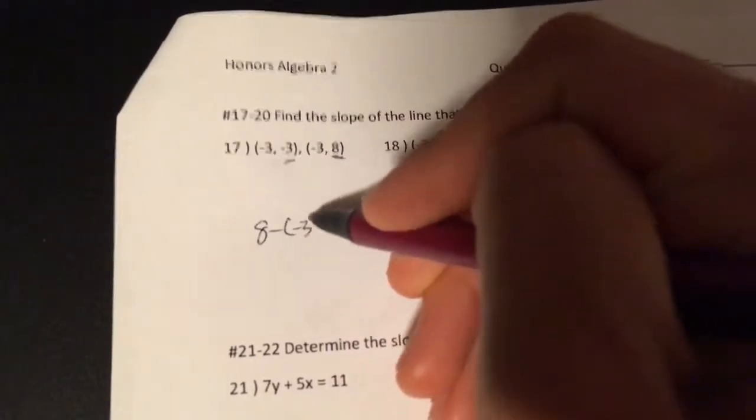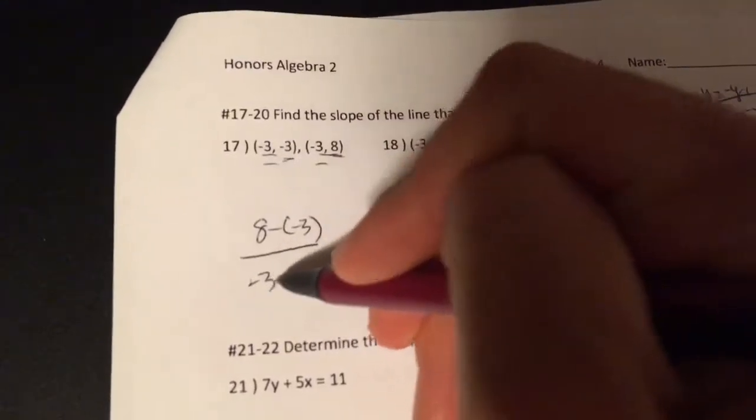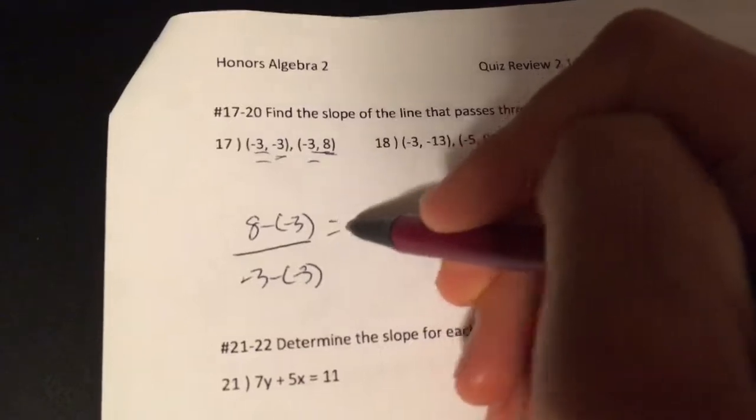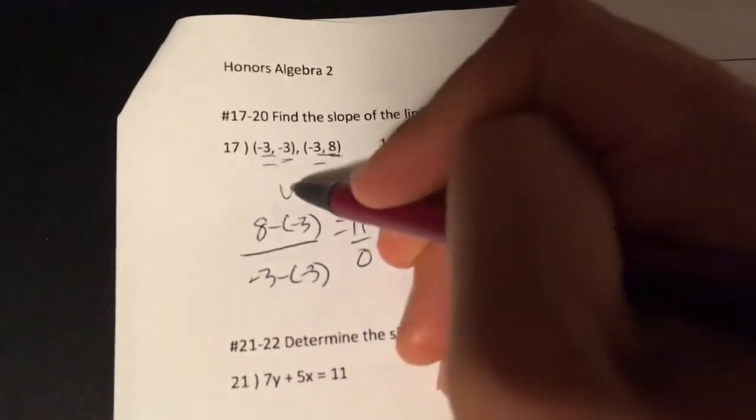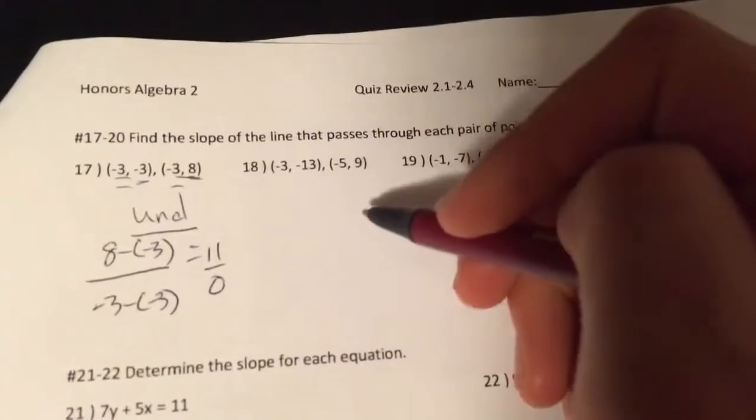8 minus a negative 3 all over, we'll see here in a second, negative 3 minus a negative 3. Up top I get 11, but down below I get 0. That is a math sin. Don't do it. That is undefined slope.